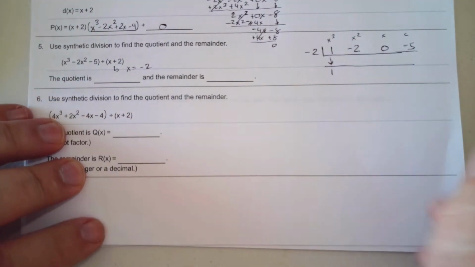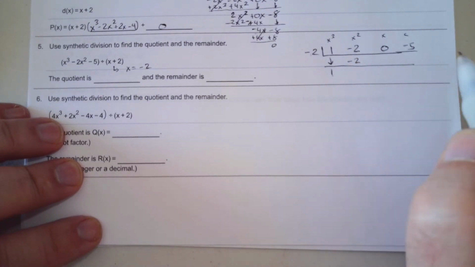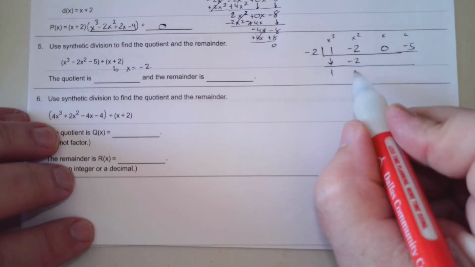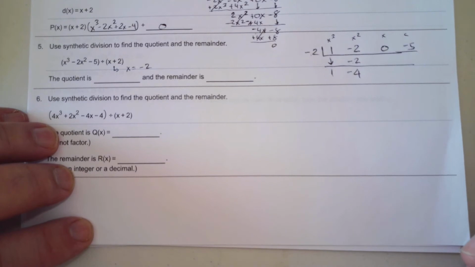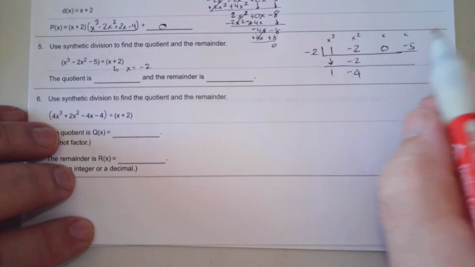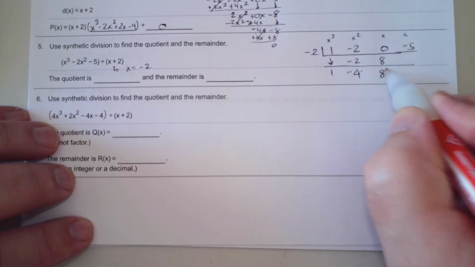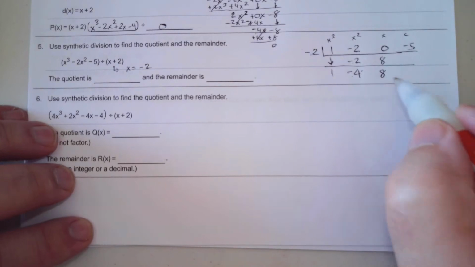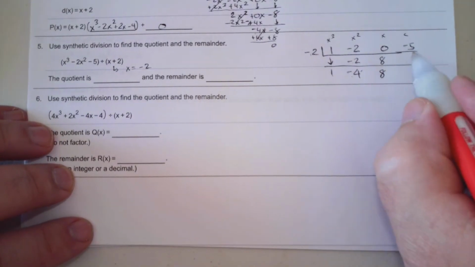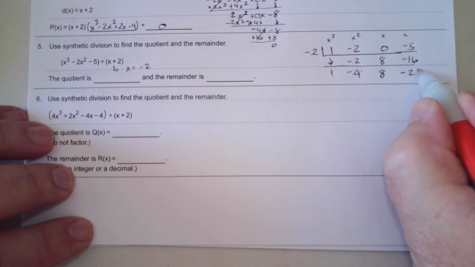Bring down the first one. Negative 2 times 1 is negative 2. Negative 2 plus negative 2 is negative 4. Negative 2 times negative 4 is positive 8. 0 plus 8 is 8. Negative 2 times 8 is negative 16. Negative 21.